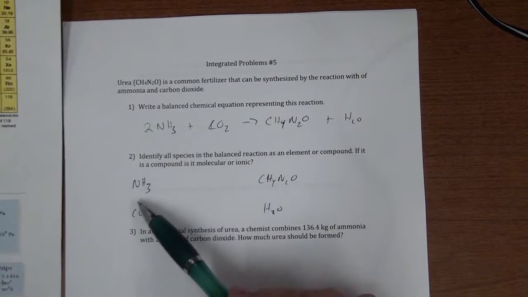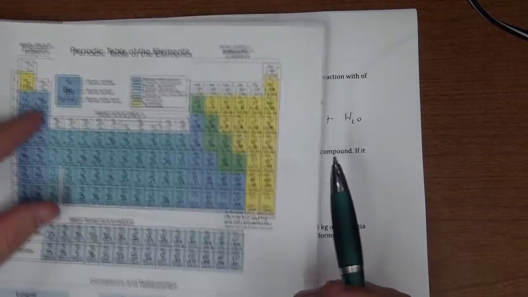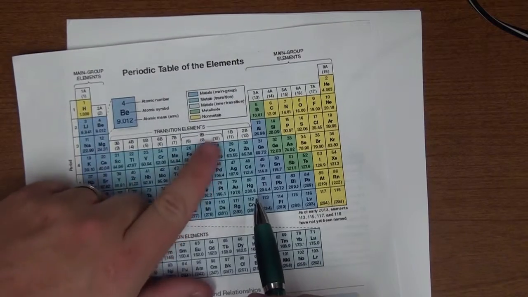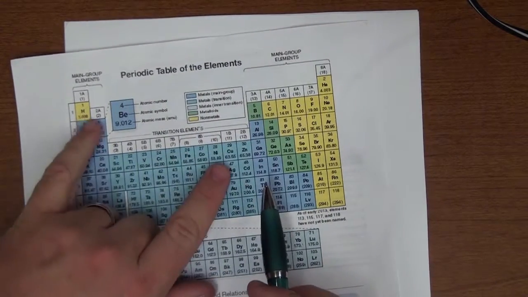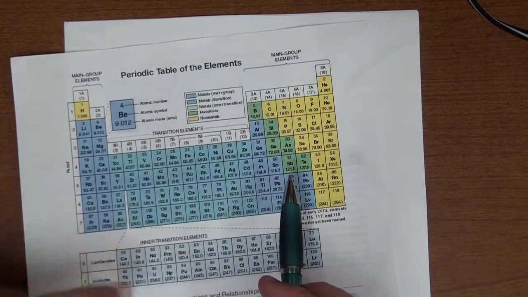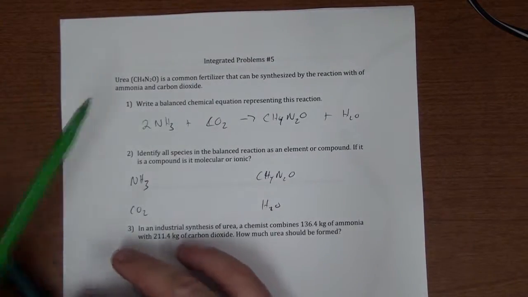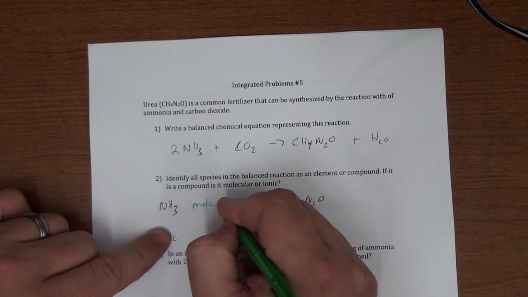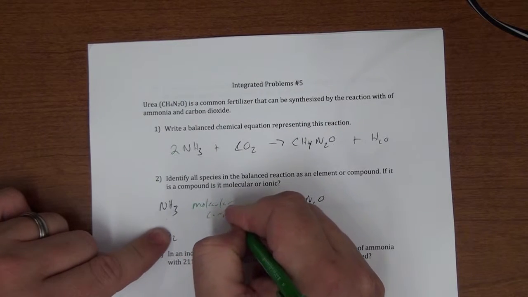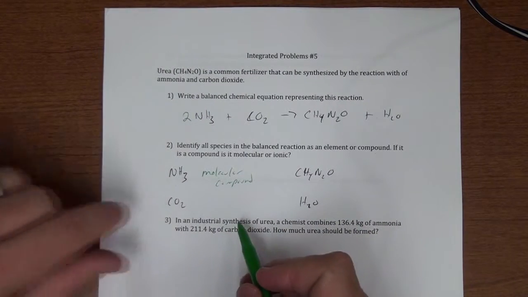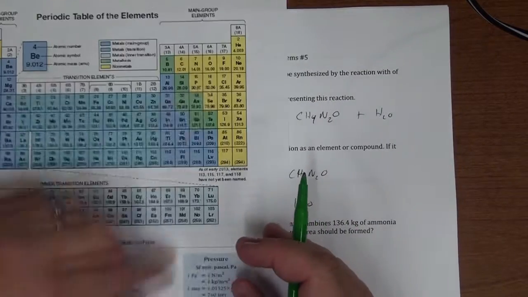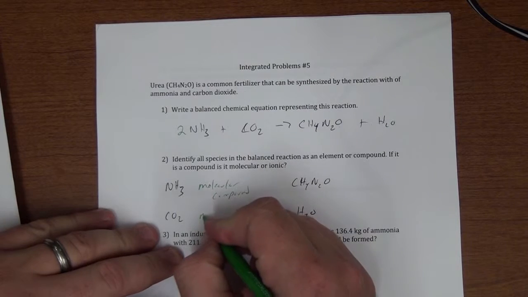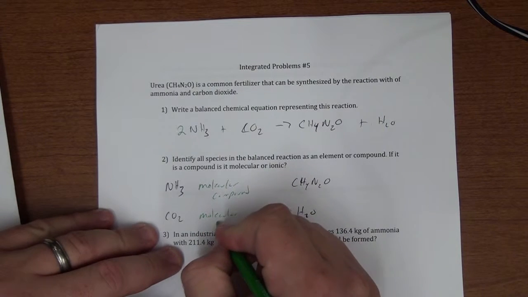If we look at this first one, NH3, from the periodic table we see that hydrogen is considered a non-metal. So we have hydrogen and nitrogen, which are both non-metals. So NH3 is a molecular compound. CO2, again, carbon and oxygen are both non-metals, so this is also a molecular compound.